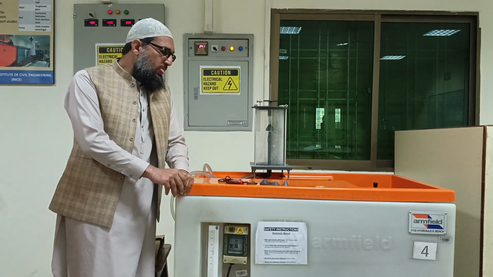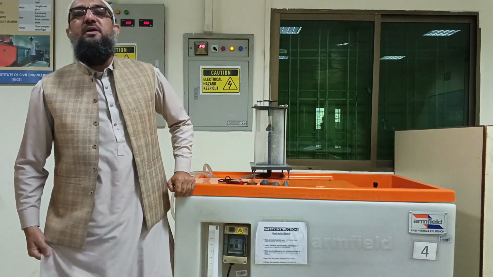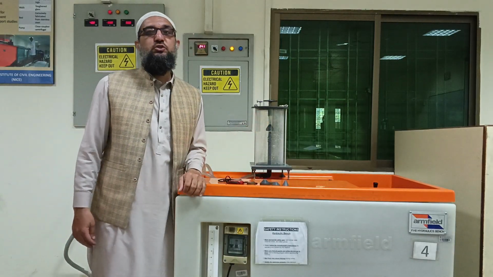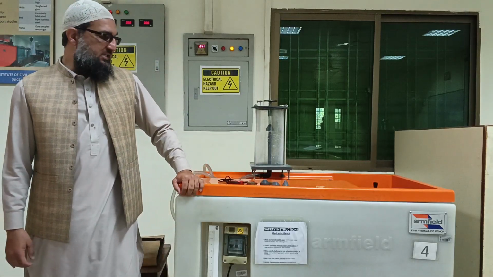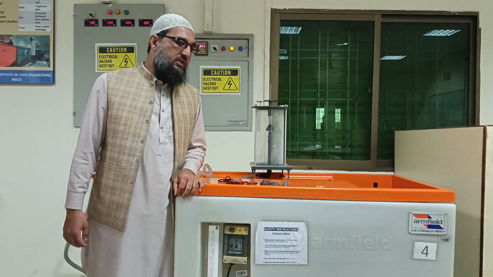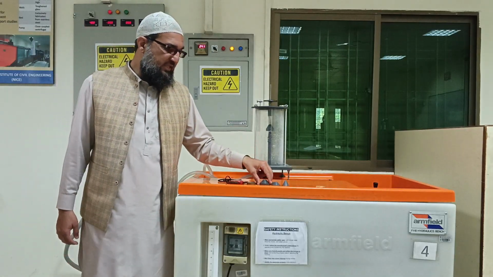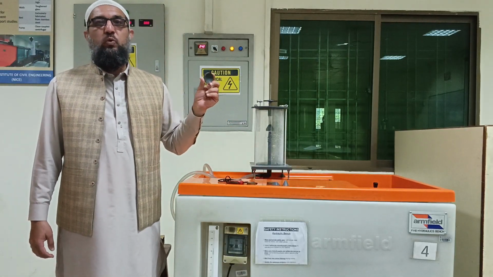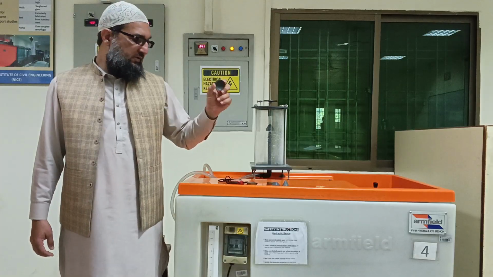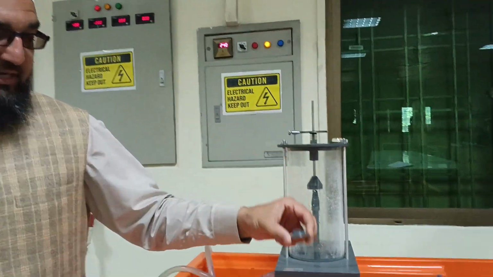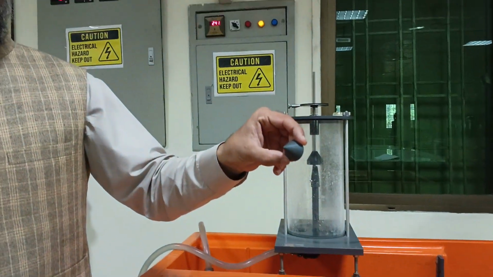Now we would have to discuss the various types of deflector. The one which is installed in the apparatus, that is of 180 degrees, is also called the hemispherical type of deflector. Then the second one is a 120 degree deflector. Then the next one is 90 degree, and the last one is a 30 degree deflector.